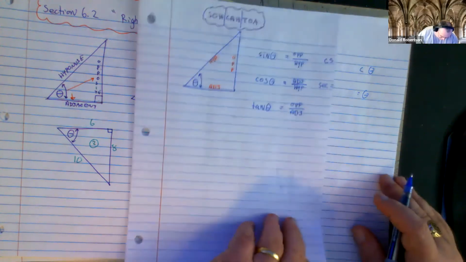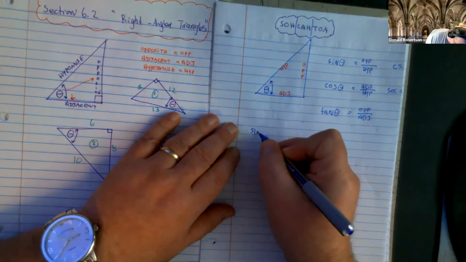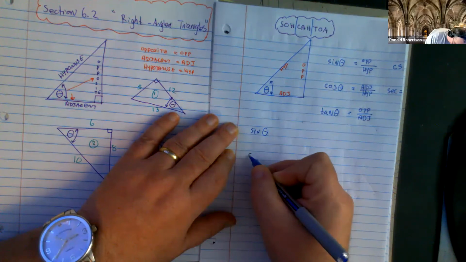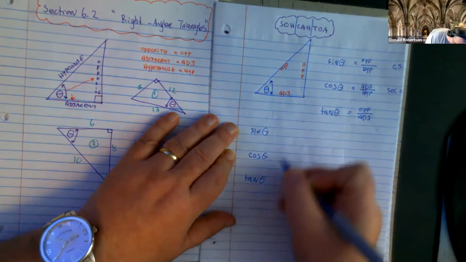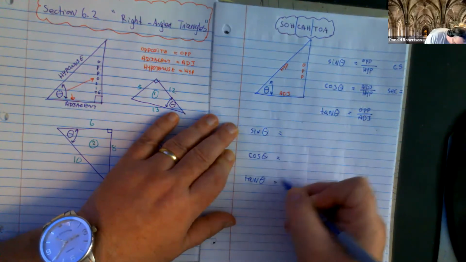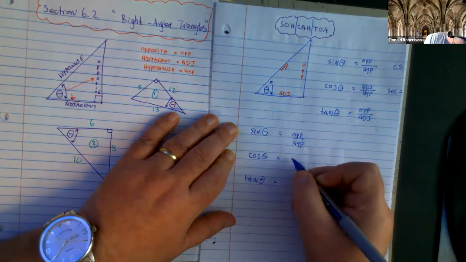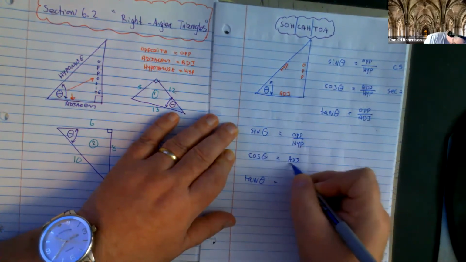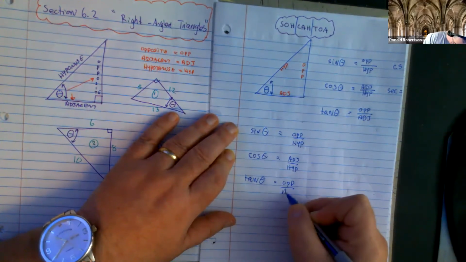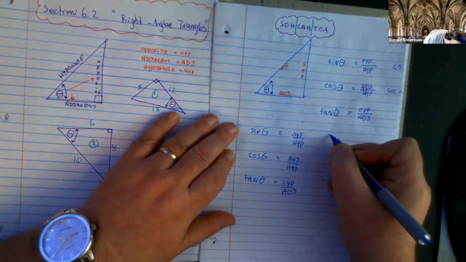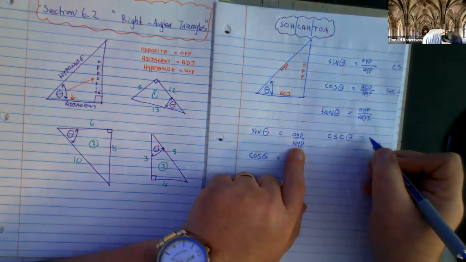This isn't working quite as well as I thought it was going to. I'll do them over here now. You don't need to write this, guys. I'm just repeating myself. So cosecant is the reciprocal of that.